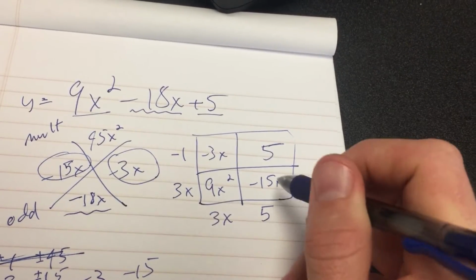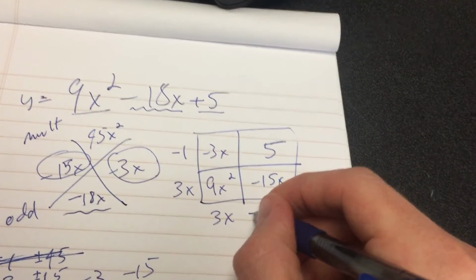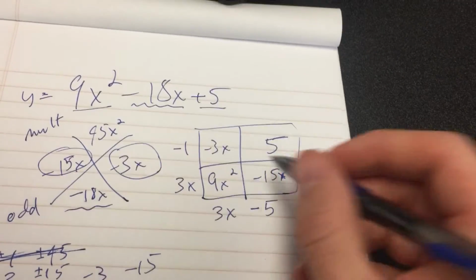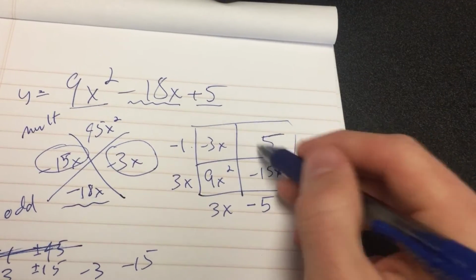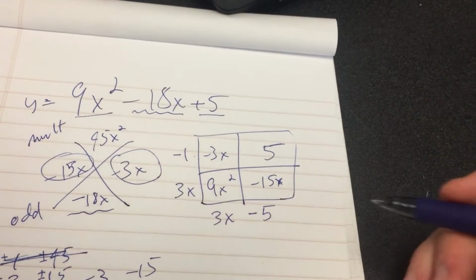3x times 5 is not negative 15x. So make that a negative. And that works out for us now because negative 1 times negative 5 is a positive 5. So please be careful about your signs.